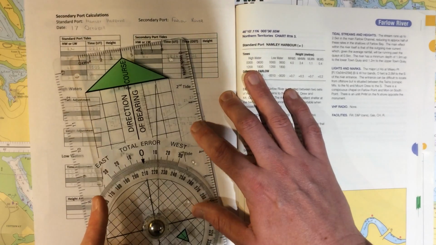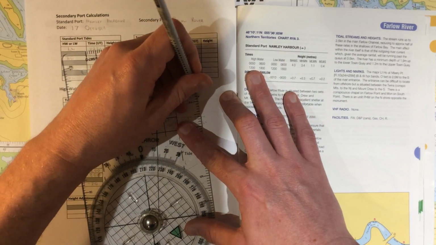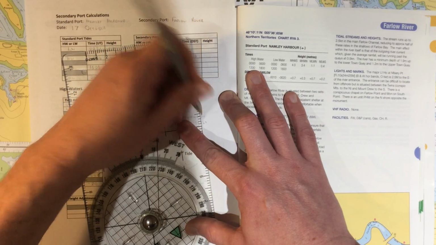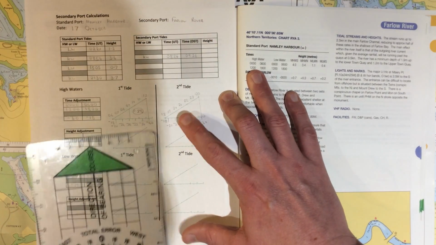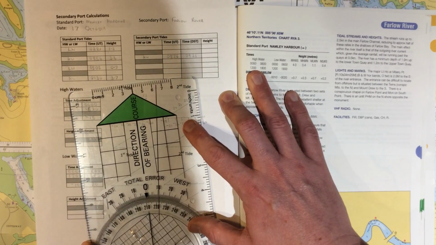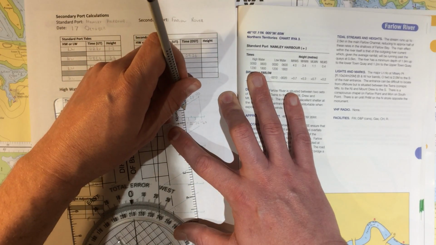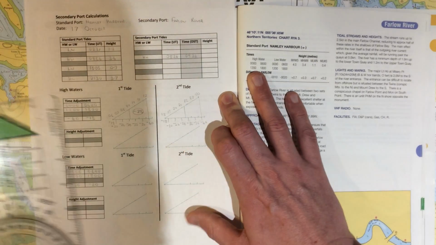Again, we're going to join up midnight with 40 minutes before. This time, high water time is 9:30, so I slide my straight edge down until I'm at 9:30 and see where that leads me to here.